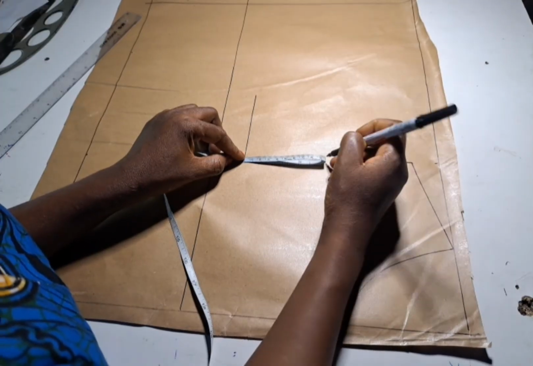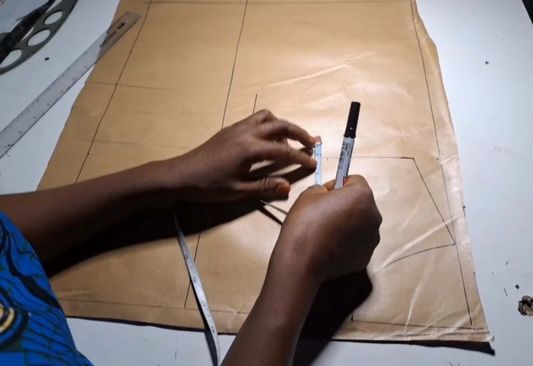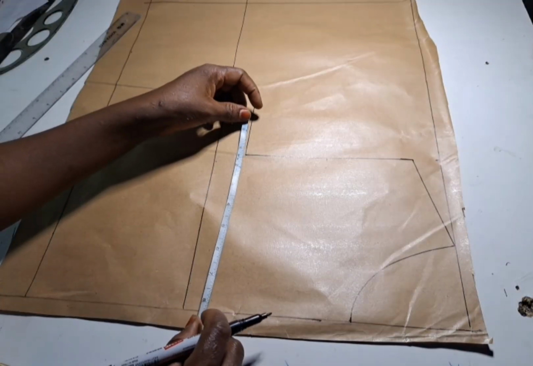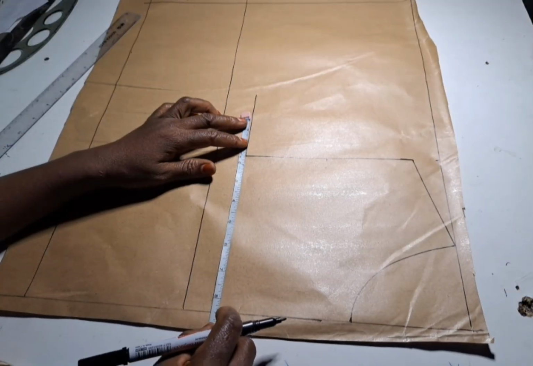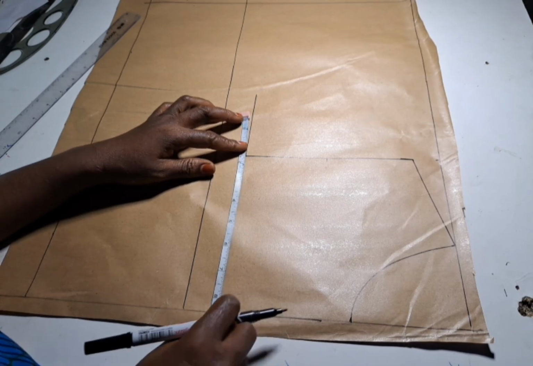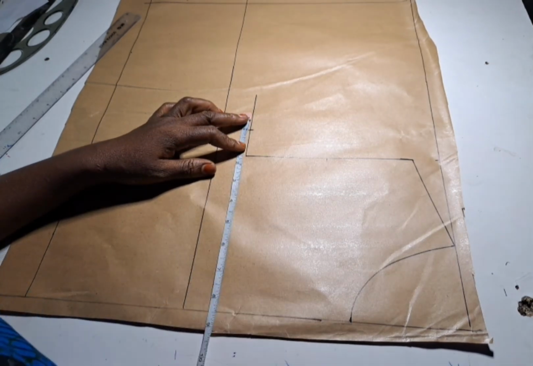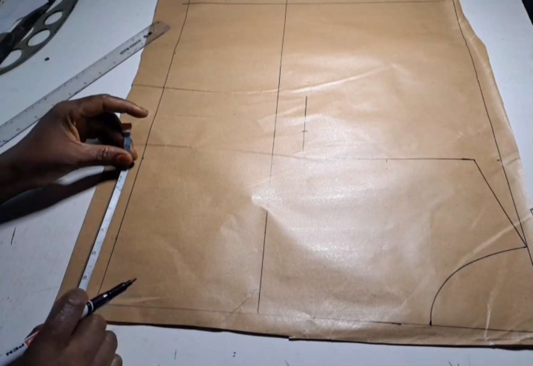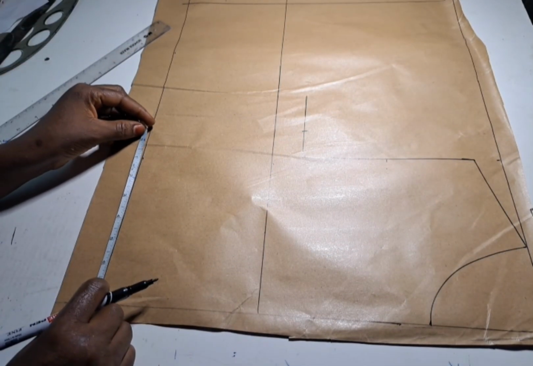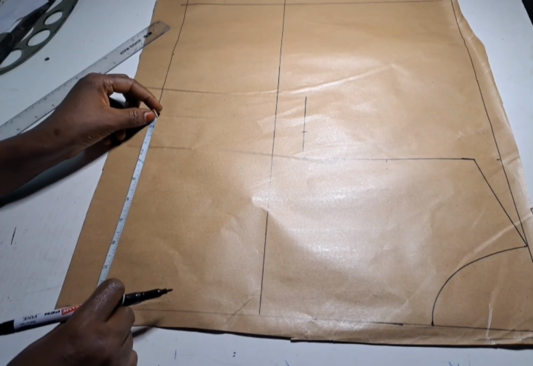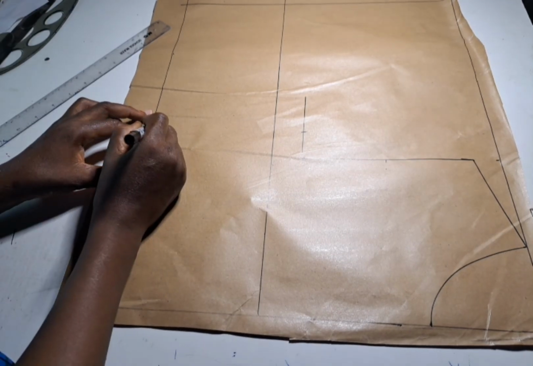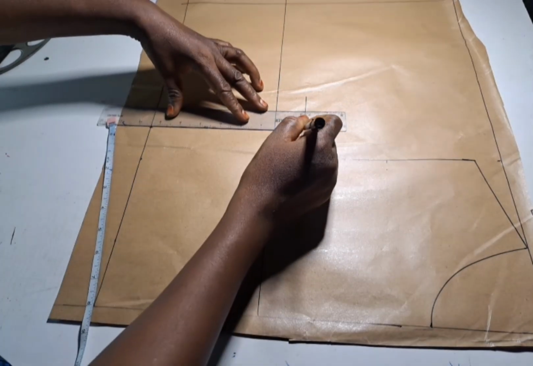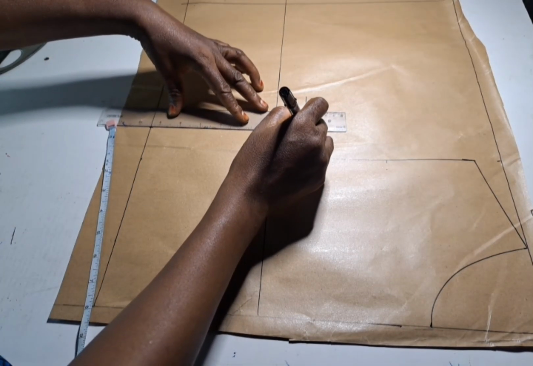So I'll go back to the armhole length and look for the midpoint of the armhole and go in by half an inch. Now going back to my chest line, I'll interpret my bust, which is 34 divided by 4 gave me 8.5. Now moving down to the waistline, I'll interpret my waist, which is 7.5 plus my dart allowance 1 inch, which is 8.5. So I'll be connecting my lines with the ruler.